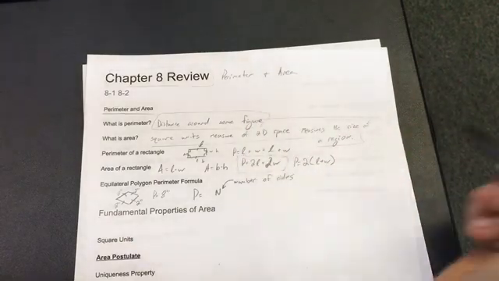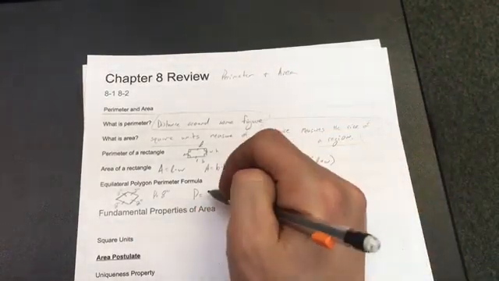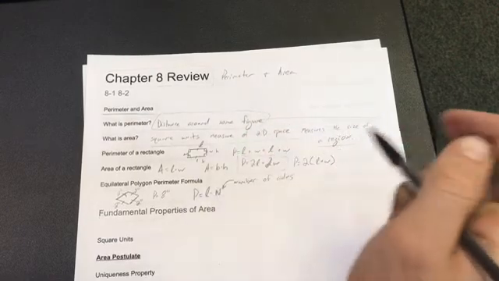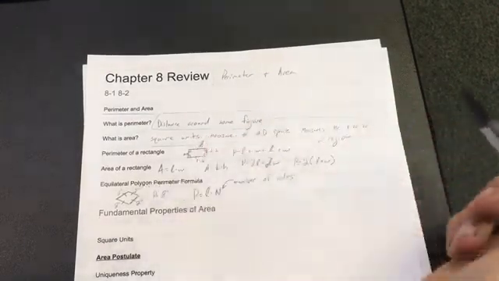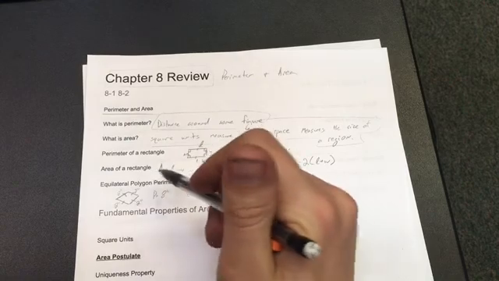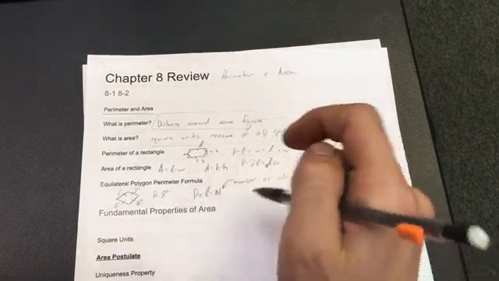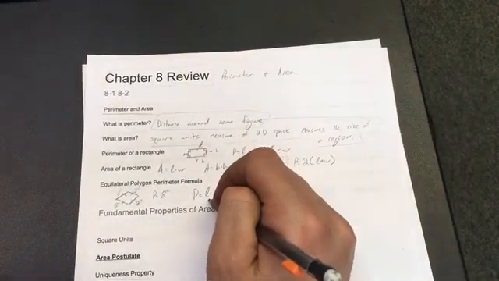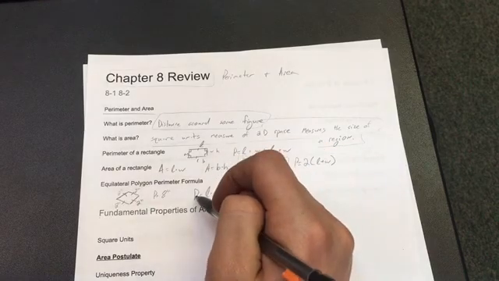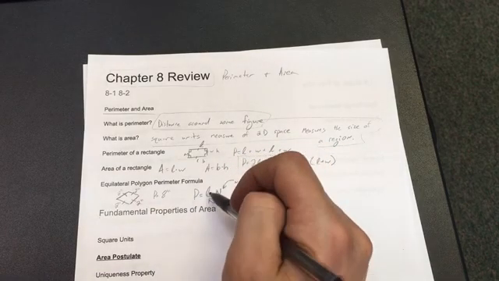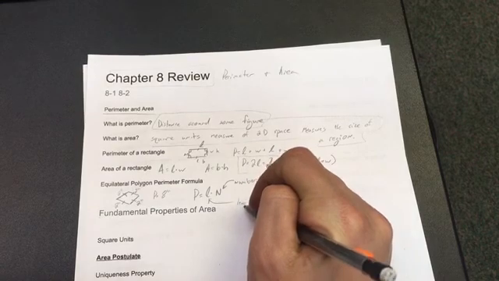What are we going to call the length of that side? Well, we can really pick any letter. I'm going to use L. So the equilateral polygon perimeter formula, that is a tongue twister, can be shortened to: the perimeter of an equilateral polygon is n times L, where L is the length of one side.